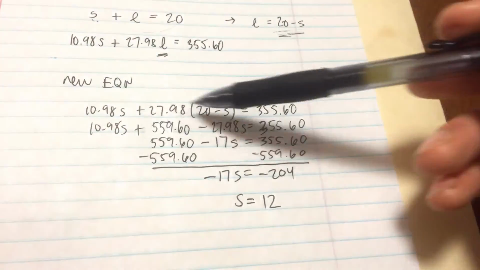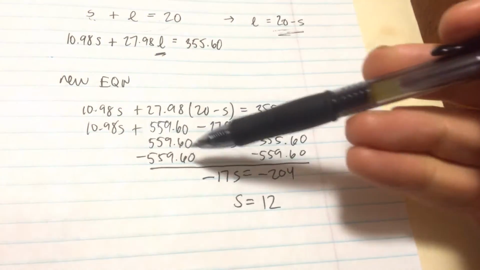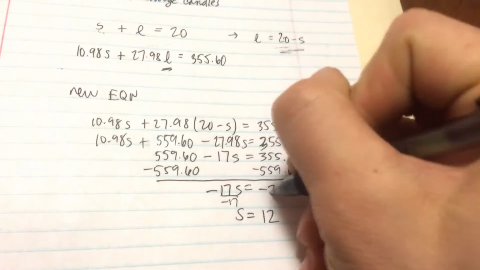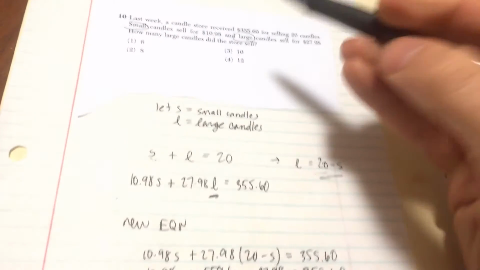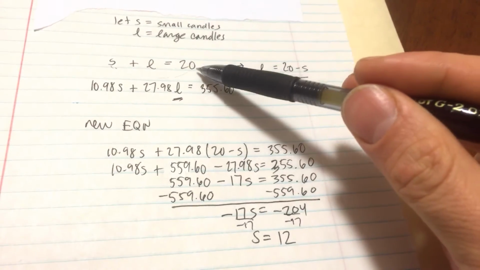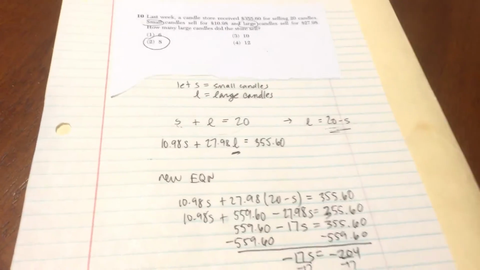Running through all the work, I distributed, I combined like terms, I solved, I get S equals 12. Now, 12 is a choice, but they are asking for large candles. I just solved for S. So if I knew there's 20 total and there's 12 small, that means that there are 8 large candles.